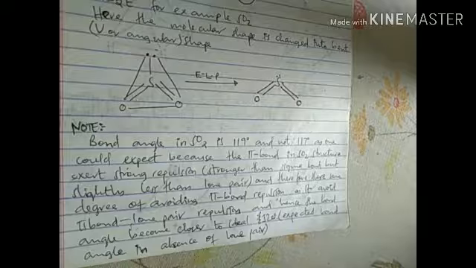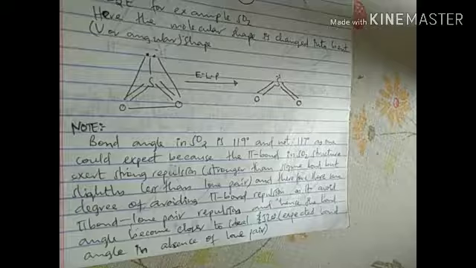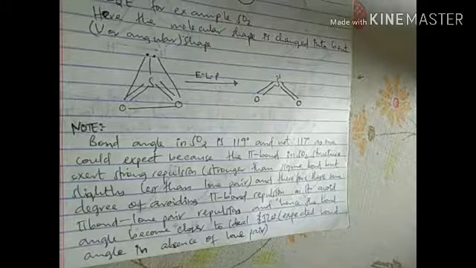Lakini we have something to note hapa. Bond angle in sulfur dioxide is 119 degrees and not 117 as one could expect, because the pi bond in the sulfur dioxide structure exerts strong repulsion, stronger than a sigma bond but slightly less than a lone pair. And therefore there is some degree of avoiding pi bond lone pair repulsion, and hence the bond angle becomes close to the ideal, which is 120, the expected bond angle in absence of a lone pair.